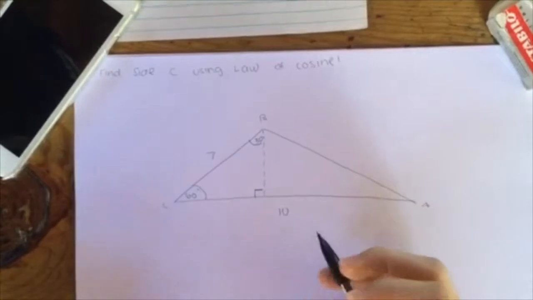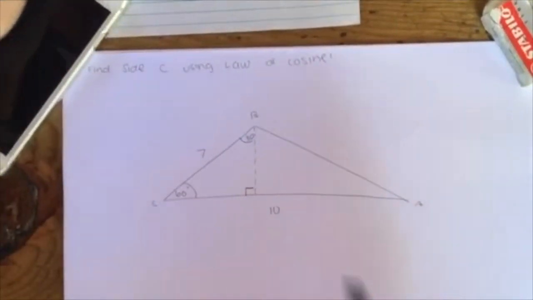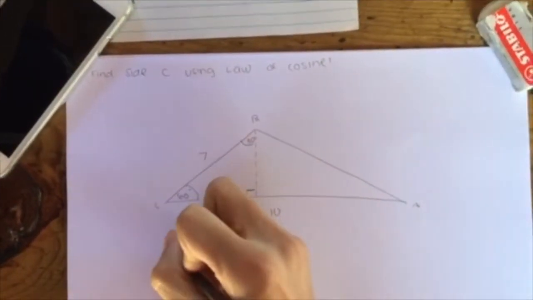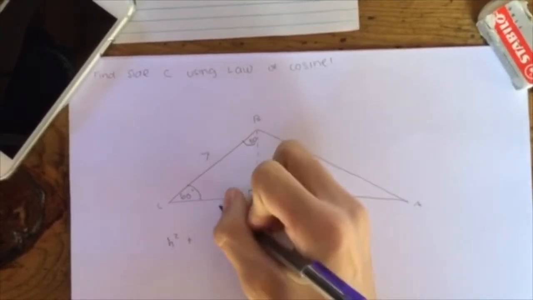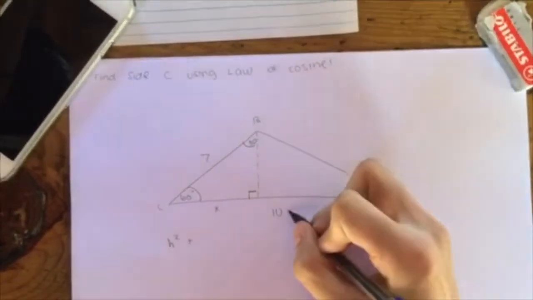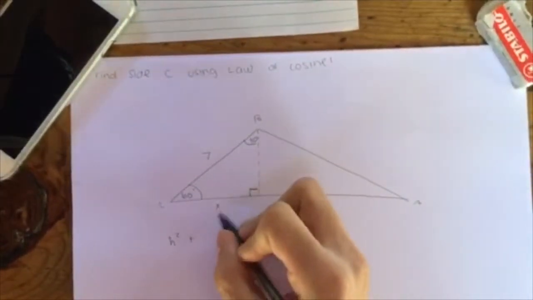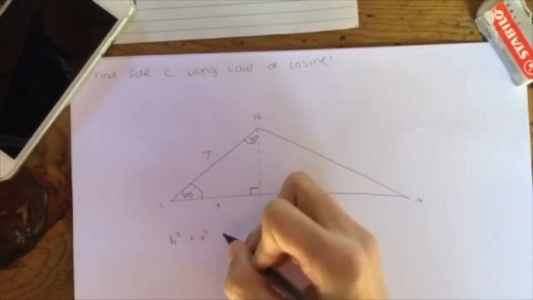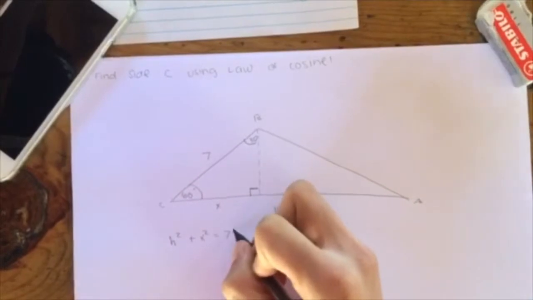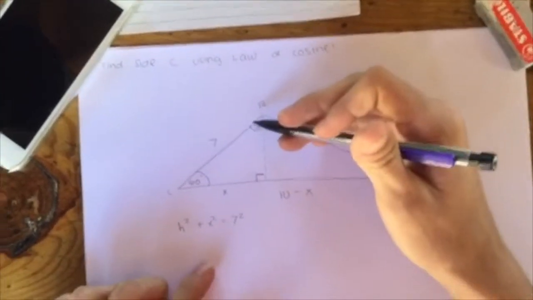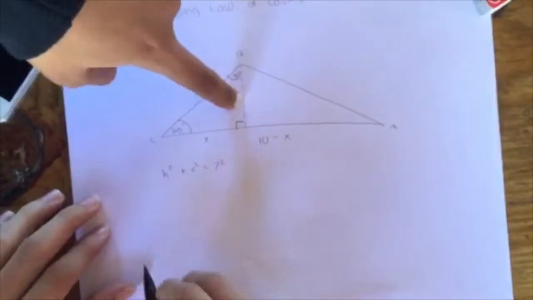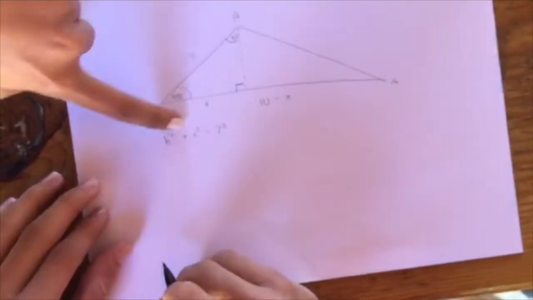Now that we know this information, we can say h squared plus x squared, which would be this, and this would be (10 minus x) squared, equals 7 squared, which we got from here. This is how we would find this side of the triangle. This is h, and this whole side is 10.